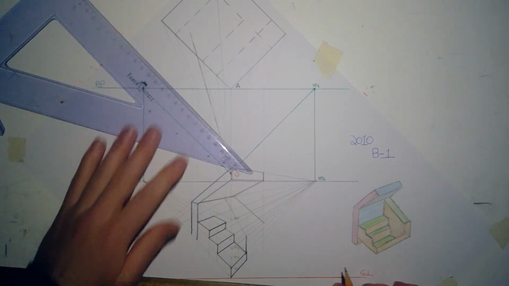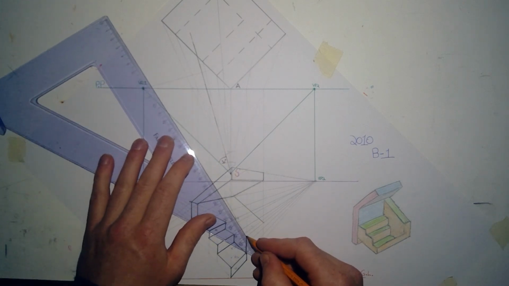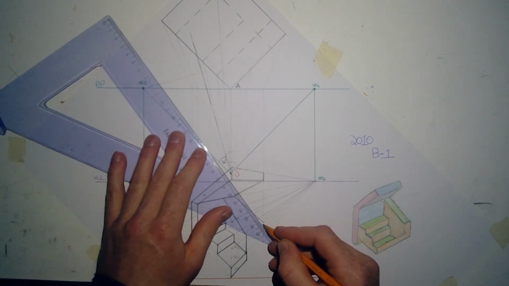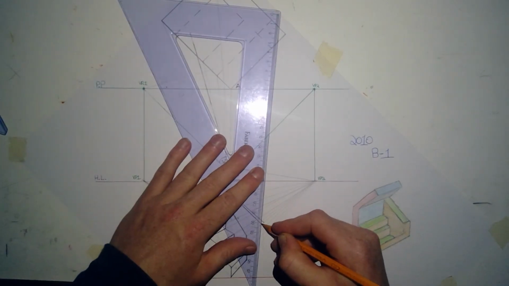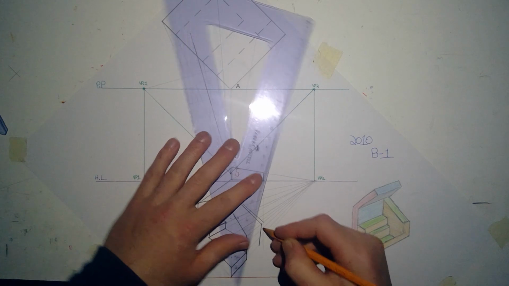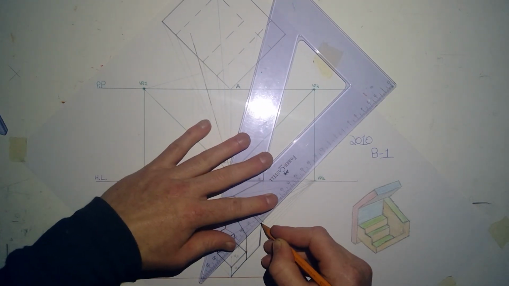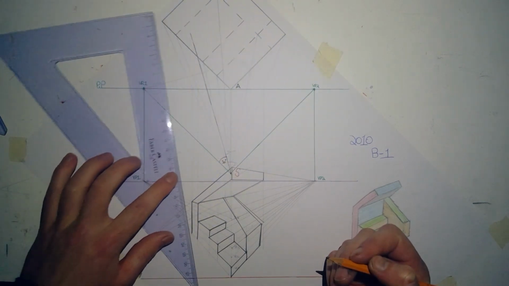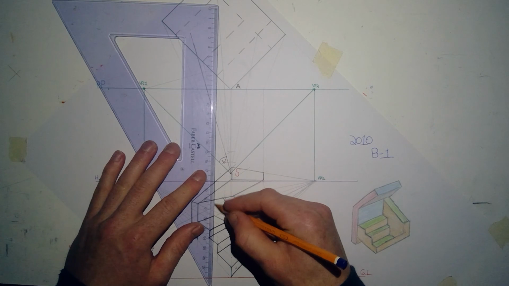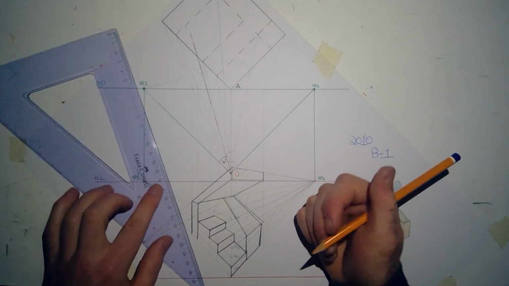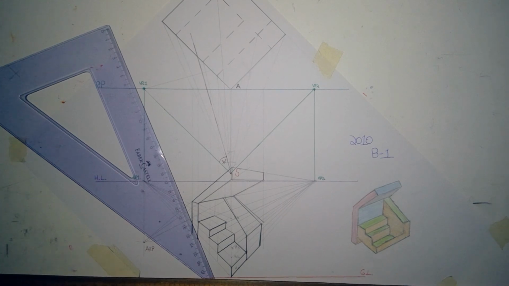And let's finish up then with our full object. And that's just a simple solution to that question.